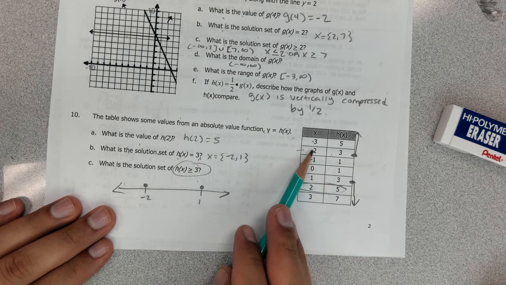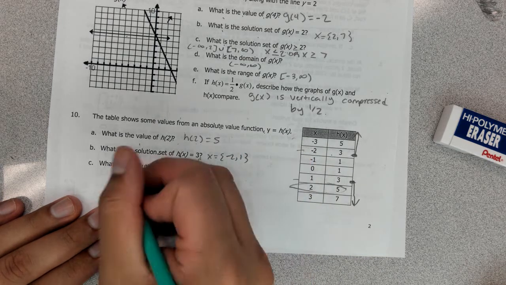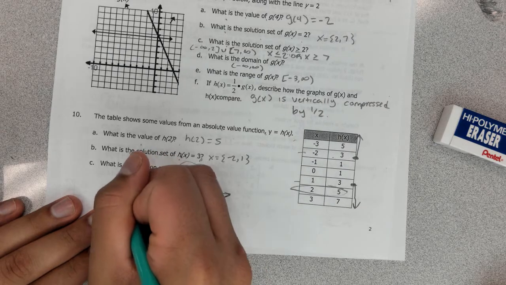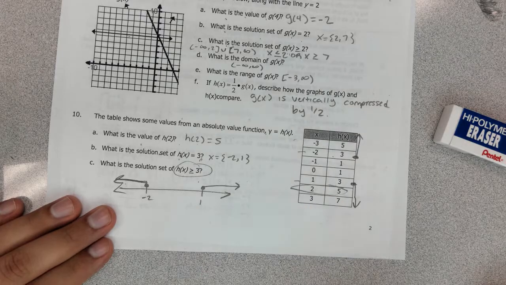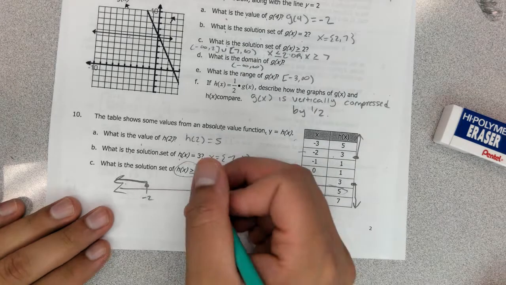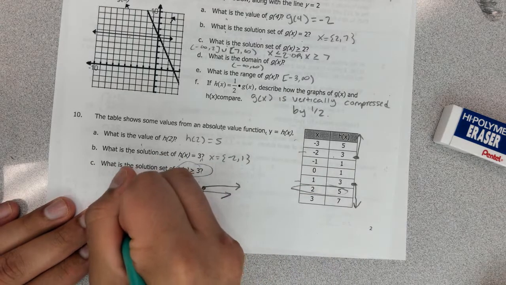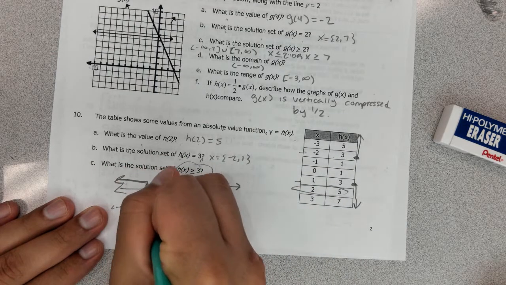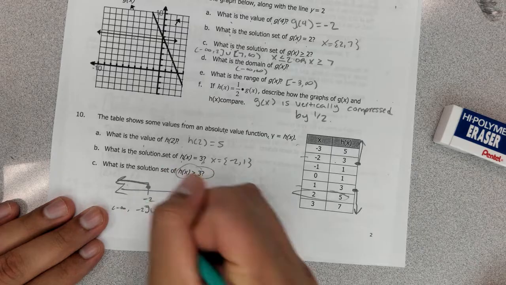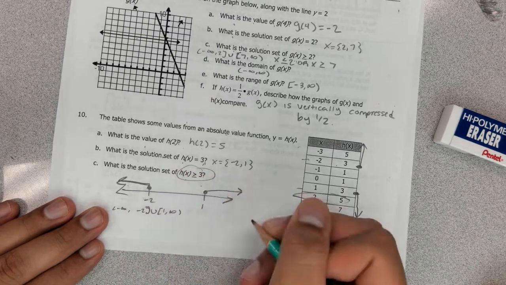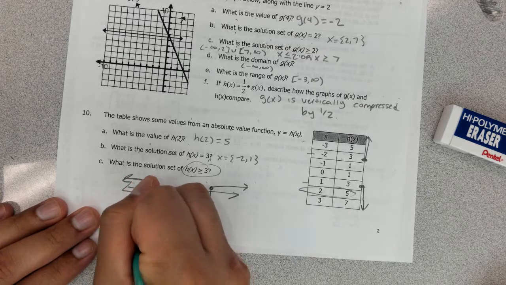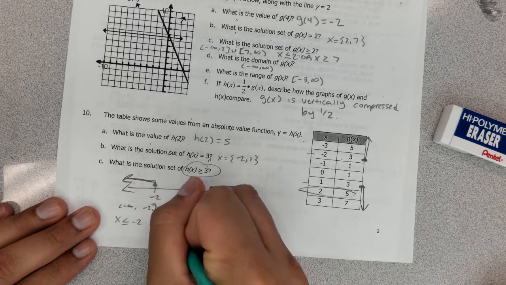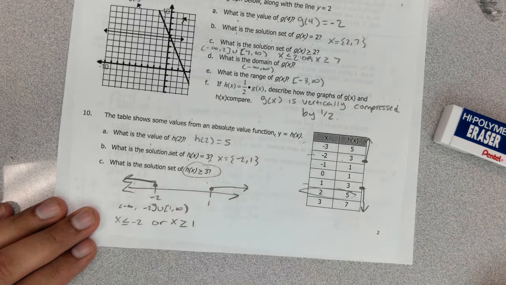For -2, the solutions would have to be less than -2, so the arrow would point this way. And for this one, the x values have to be greater than 1. So the solution set could be written as -infinity to -2, union, 1 to infinity. Or it could be written x is less than or equal to -2, or x is greater than or equal to 1.